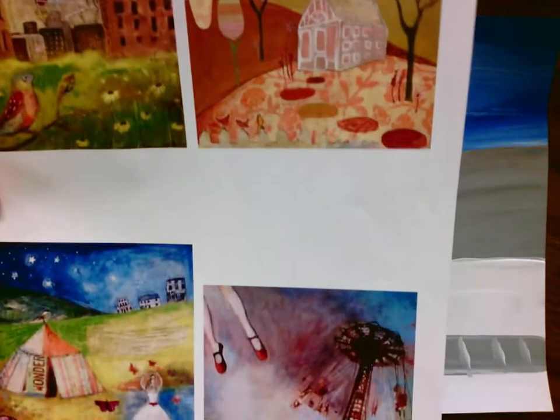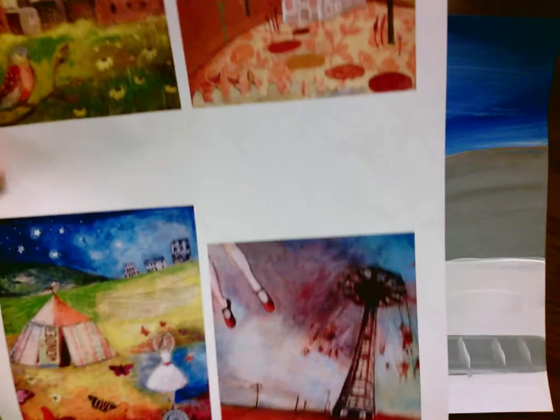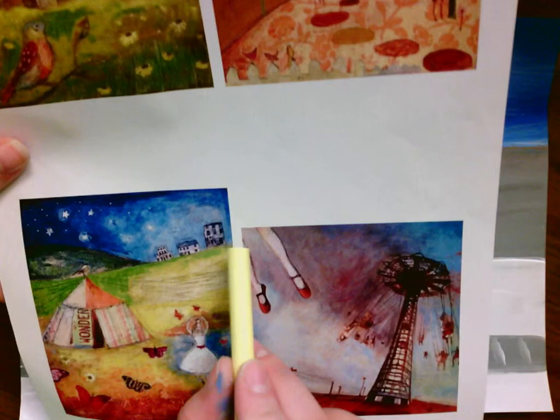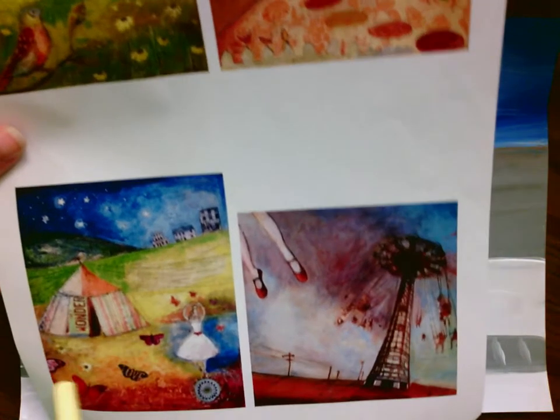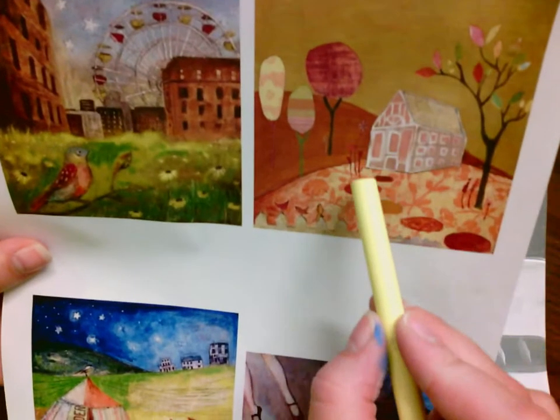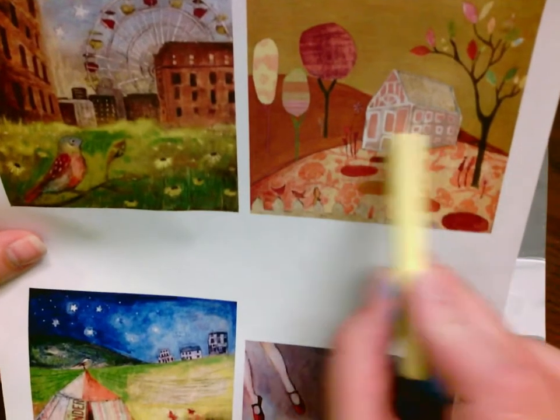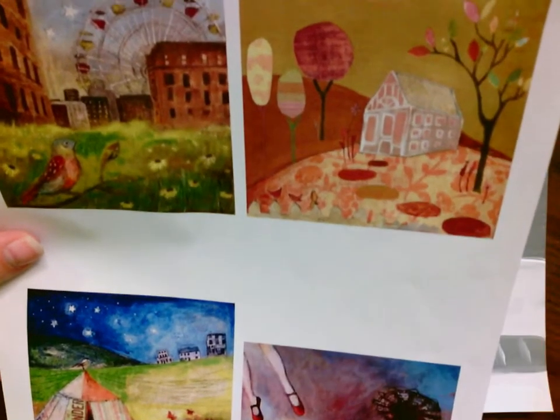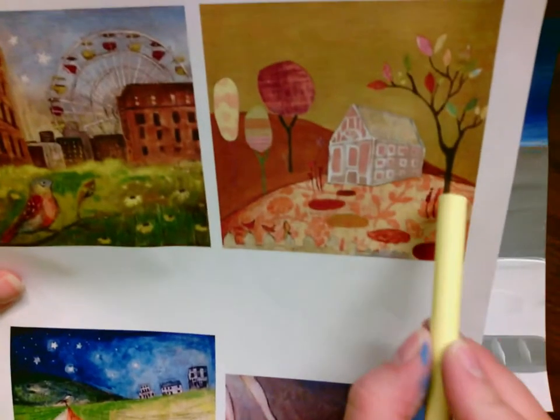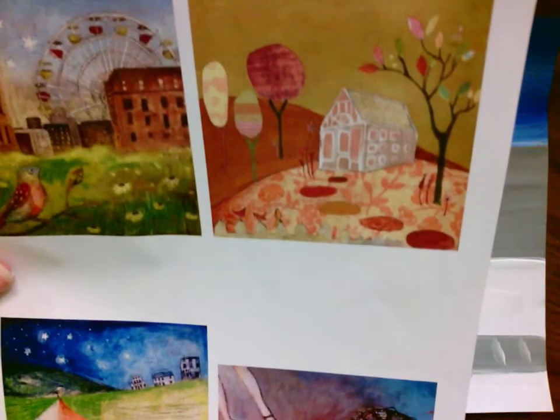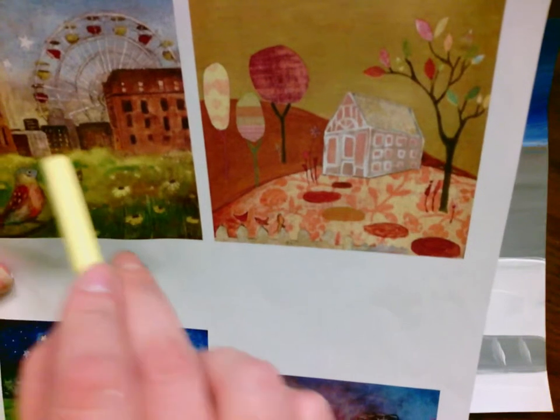Okay, so the next thing I want to show you guys is that buildings are set into the ground, and people are in the ground. So, if this is my ground line back here, this tent is in the ground. It's not floating on the edge. If I look over here, the ground line is behind the house, and it's behind the tree. The tree isn't just floating on the edge. And it's the same thing here. It's in the grass, and the grass is growing up around it.